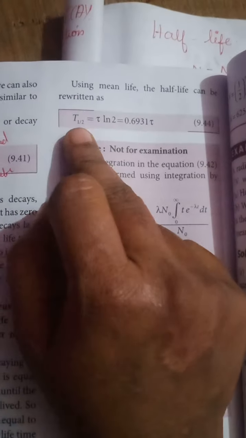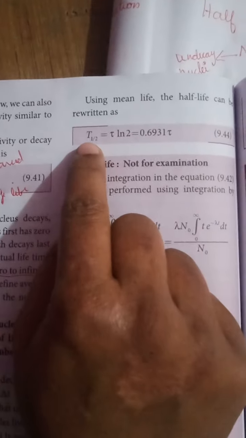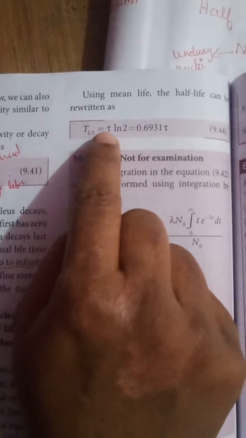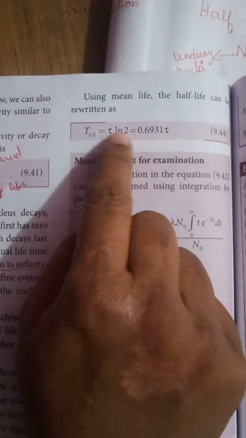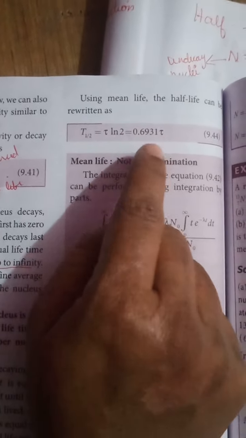So using mean life, the half-life can be rewritten as T1 by 2 is equal to tau ln 2. So I can write T1 by 2 as ln 2 times tau. The value of ln 2 we know, and the tau will come.